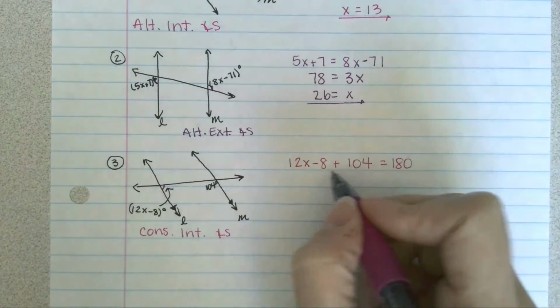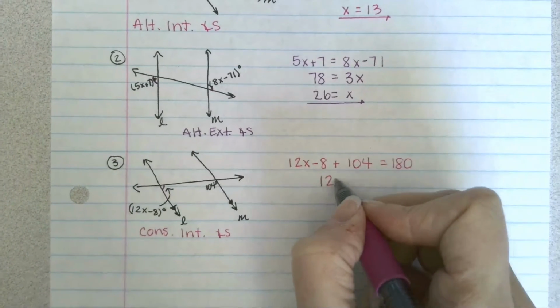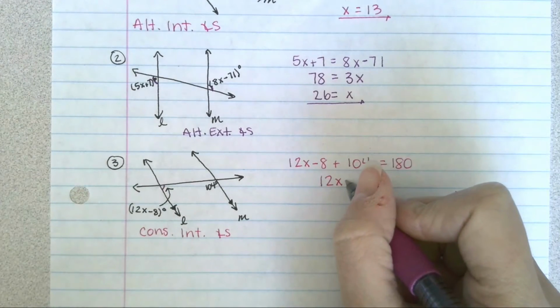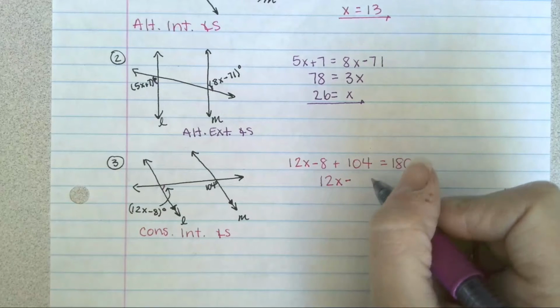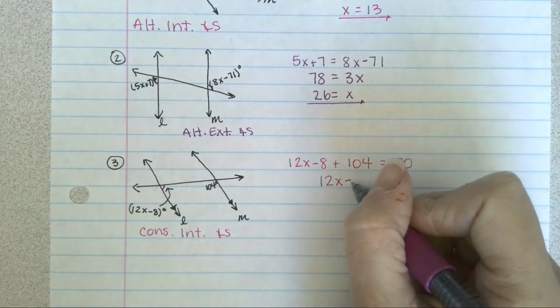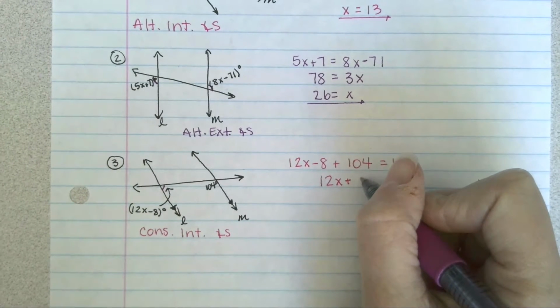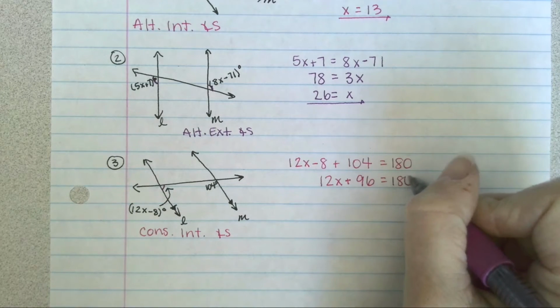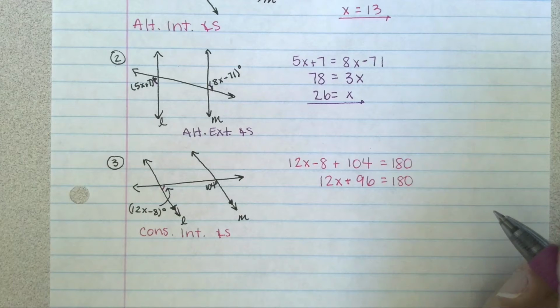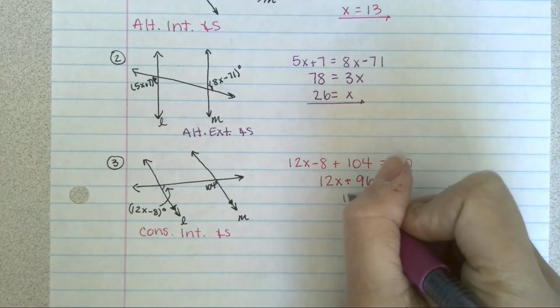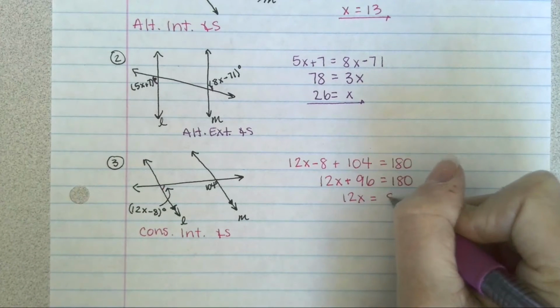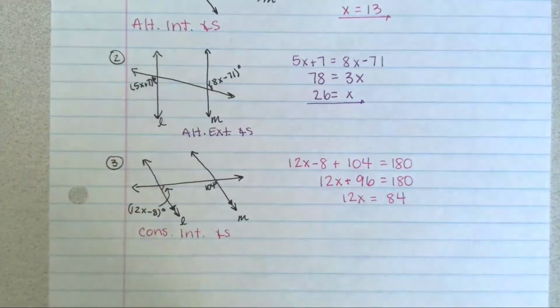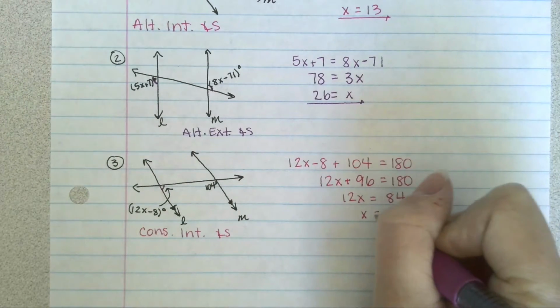Then I'm going to combine like terms. 12x plus, that should be 96, equals 180. I'll subtract 96, I get 12x equals 84. And so then x is 7.